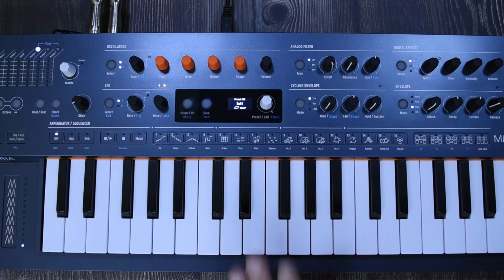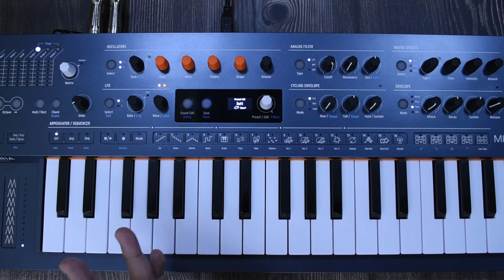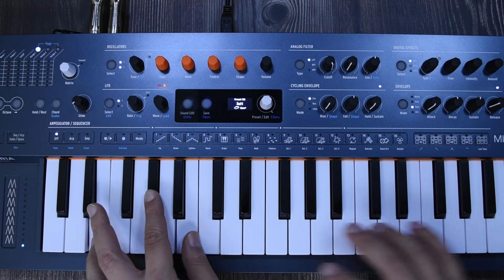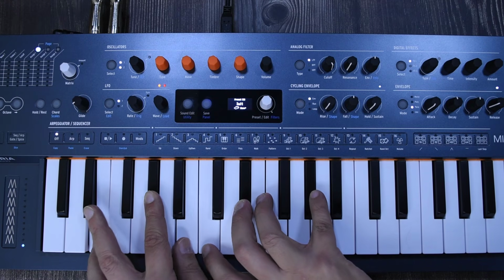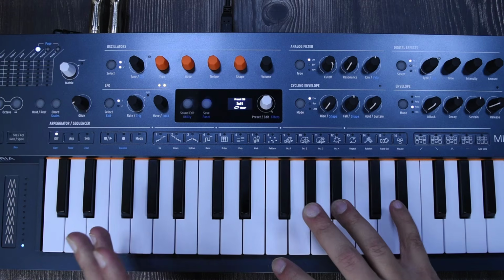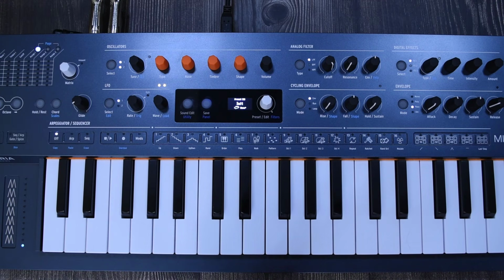So now the oscillator 2 will do the same thing as the only oscillator that you can use. And again, you can play 1, 2, 3, 4, 5, 6, and I'm going to do 7. Now you can play up to 12 different voices. Now, this is how the MicroFreak works. In reality, you're not playing 12 voices.